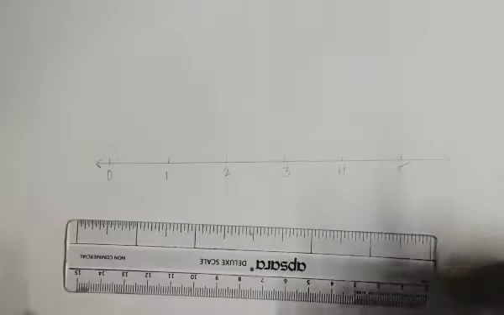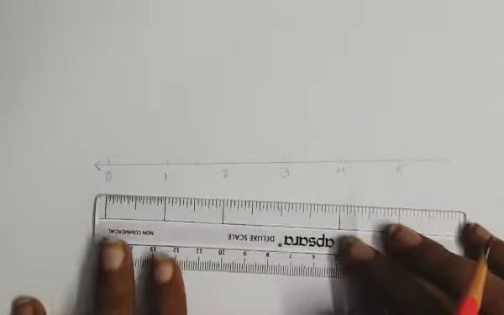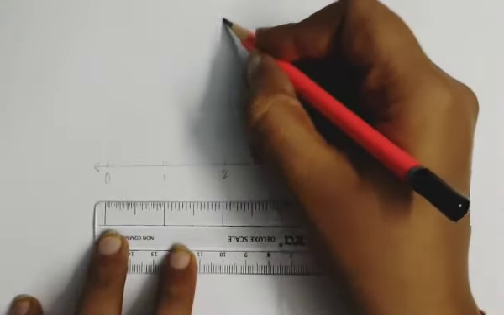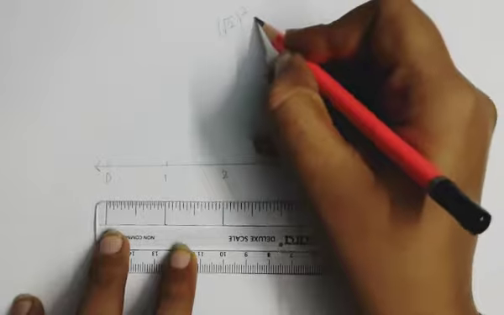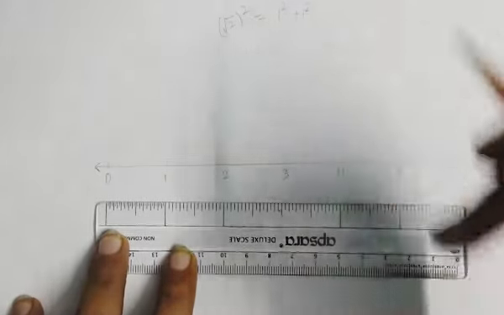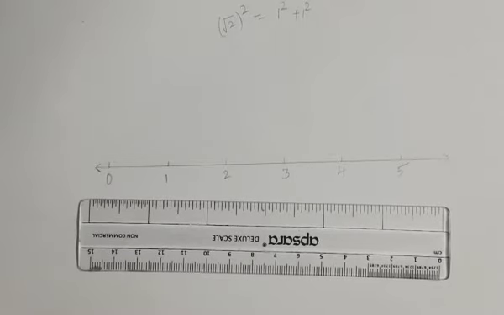Now we are going to draw root 2. Drawing the number line first. I have used the inches side of the scale to draw the number line. For root 2, the base and perpendicular are both of 1 unit each, right? Now what are we going to do?